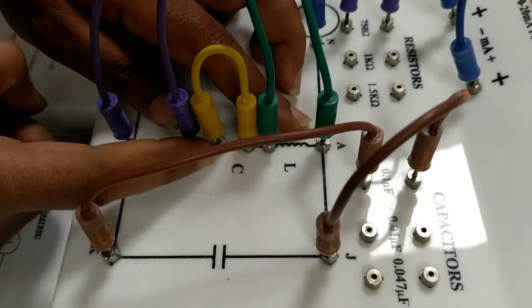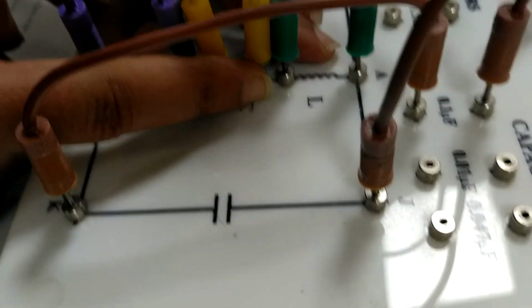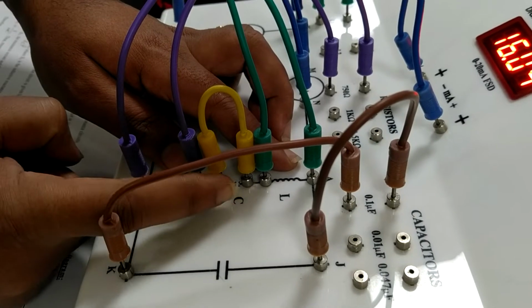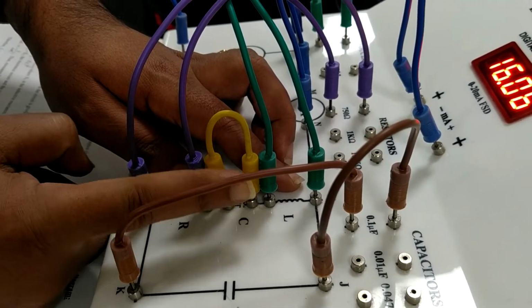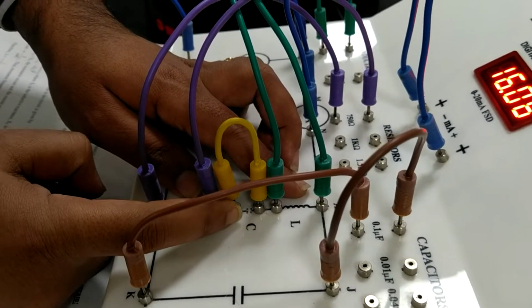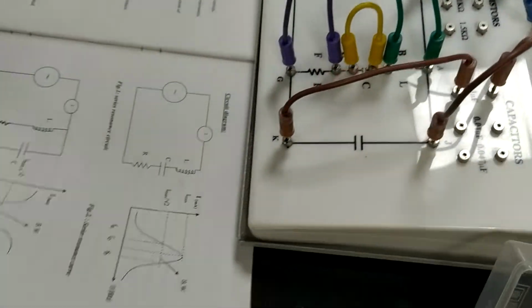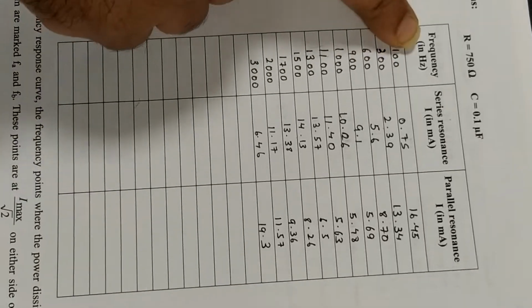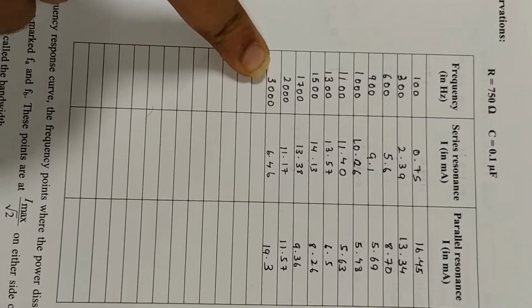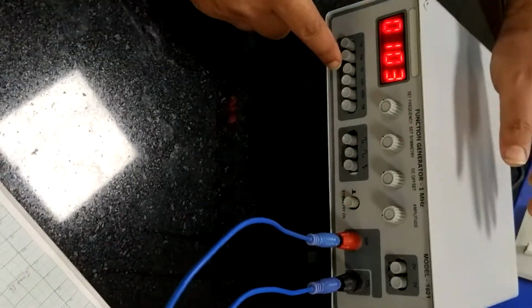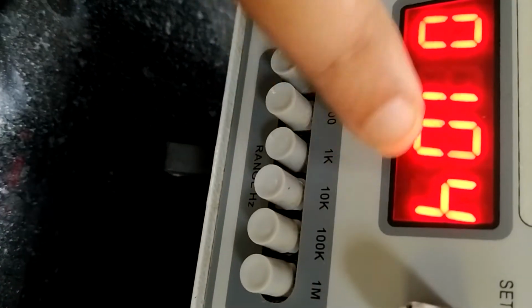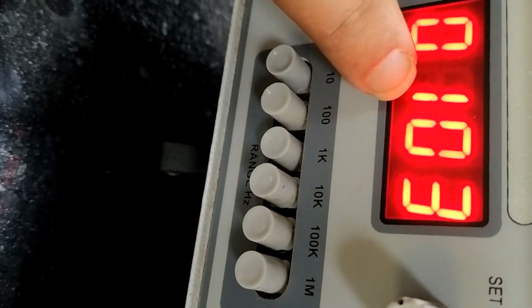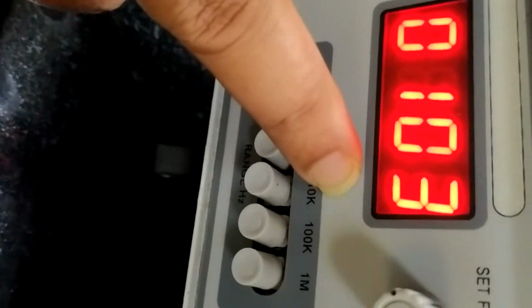These two knobs will remain open, so in order to close that, I short those two points. Now we have to vary the input frequency from 100 to 1000 Hertz. As you all know, we have to set the frequency knob to 1K.